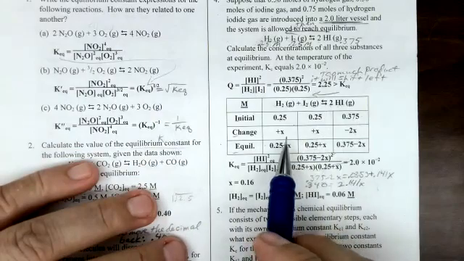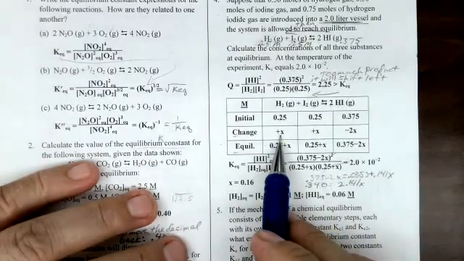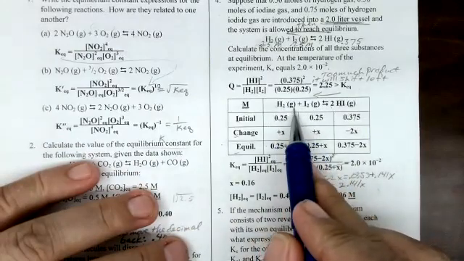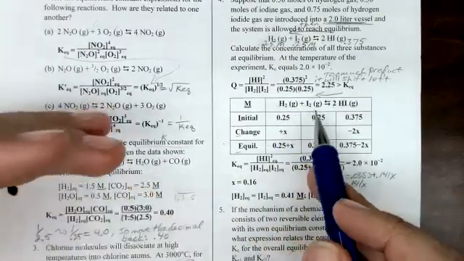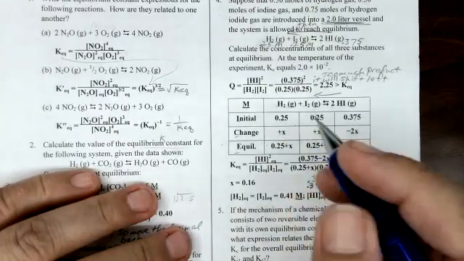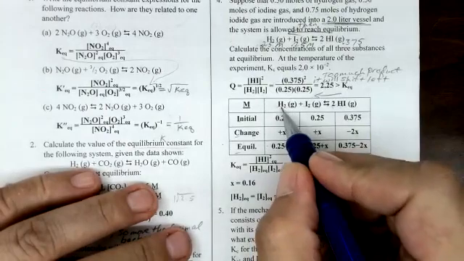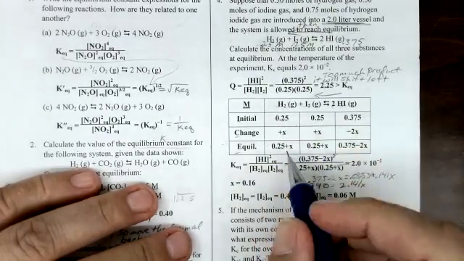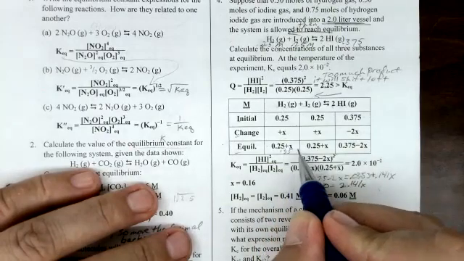Oh, he says, what's the X represent? X means as this shifts to the left, some amount of these will be created. How much? I don't know. Something. X. So here, if I tell you 0.1 of this is going to be made. Okay, so 0.1 will be made. I'll be adding 0.1, so this would be 0.35.